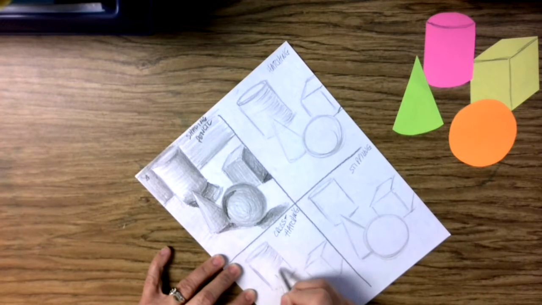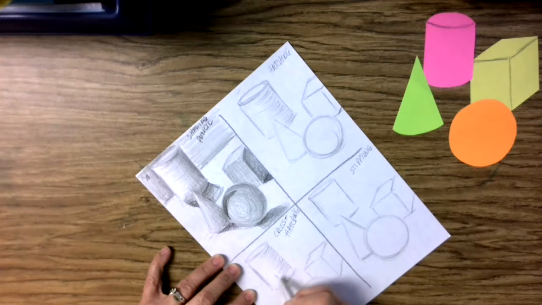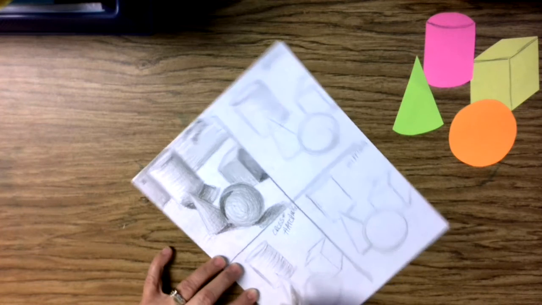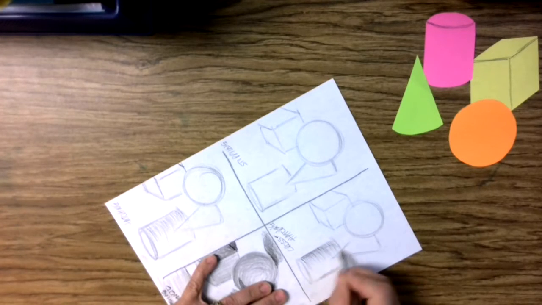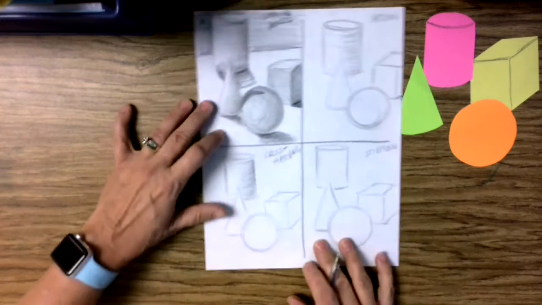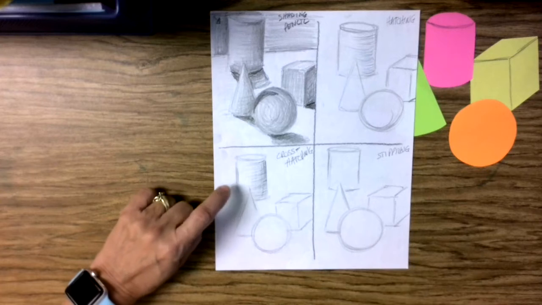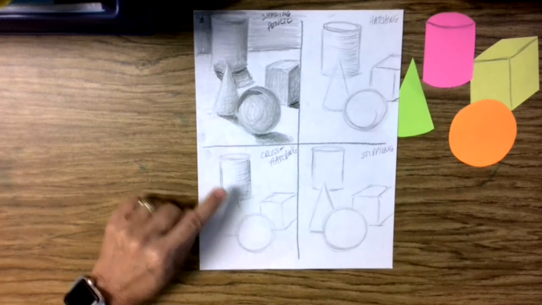I have the hatching on the side of that, and I want a little more texture, so I'm going to cross hatch. I'm going to go the opposite direction, and this is the back side, so the lines are closer, and as it comes around, I'm going to soften those lines and put more space in between them. So then I have cross hatching.